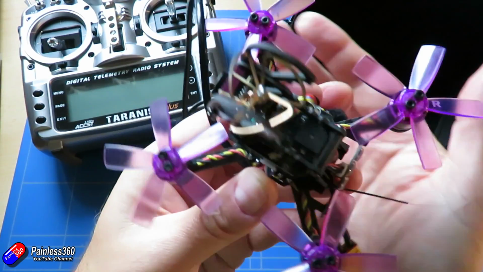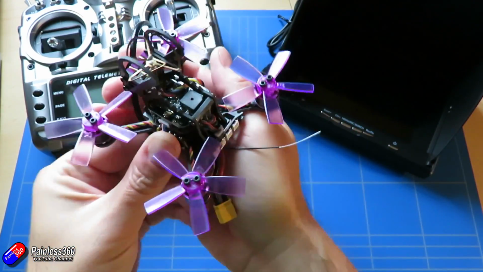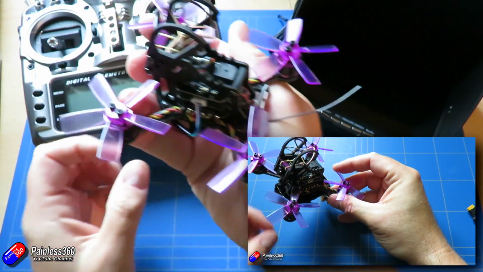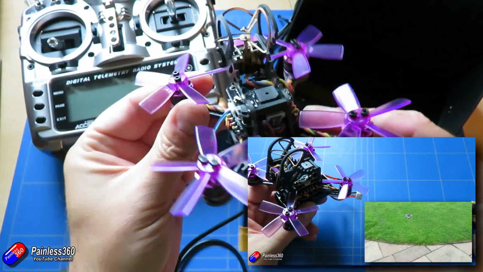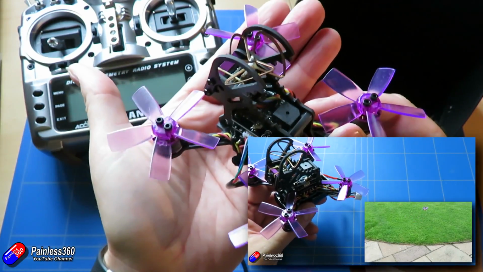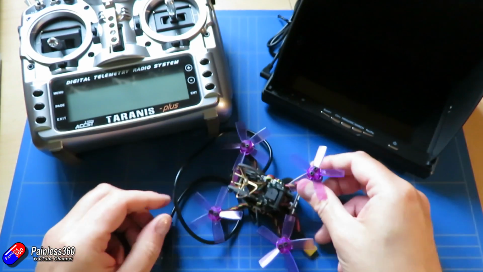We're going to use this little model here. This is something that we've already looked at on the channel. You can go and have a look. This is a Lizard 95, a fantastic little flying machine. The really nice thing about this is it has a Betaflight on-screen display.